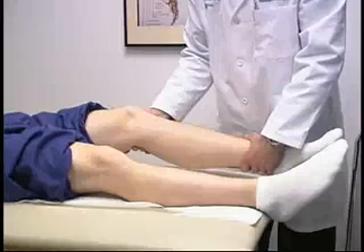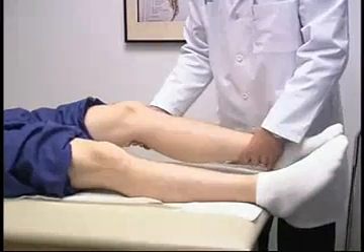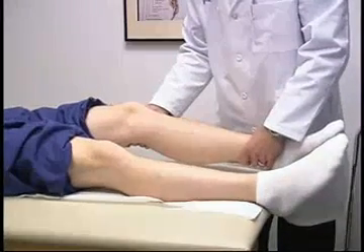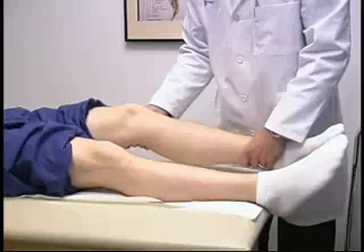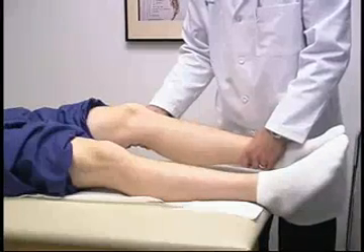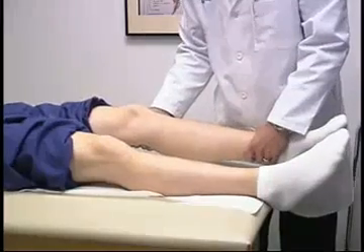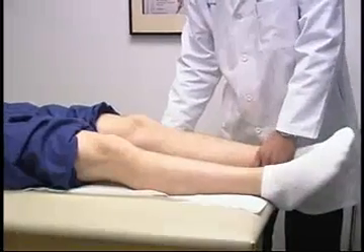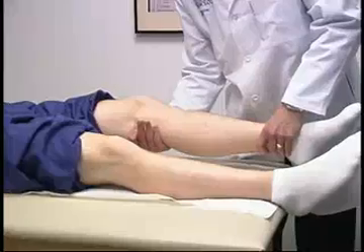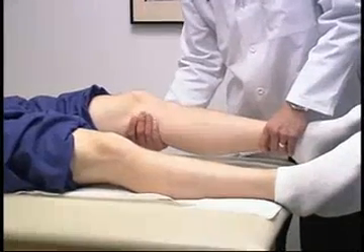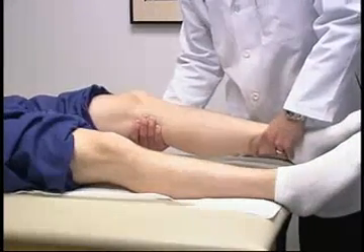In testing the medial collateral ligament, I will grab the ankle with the hand closest to it, I will place my other hand on the lateral side of the knee and try to open the medial side of the knee. In assessing the lateral collateral ligament, I will do just the opposite, placing my hand on the medial side of the knee and then apply a varus stress.